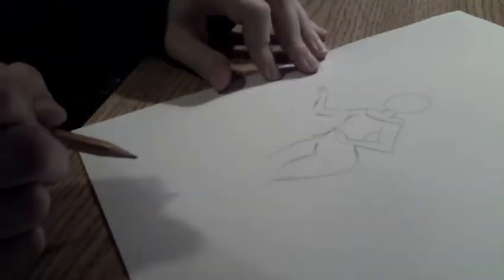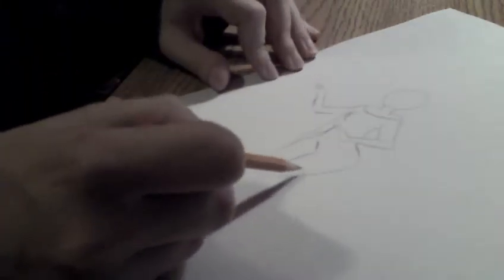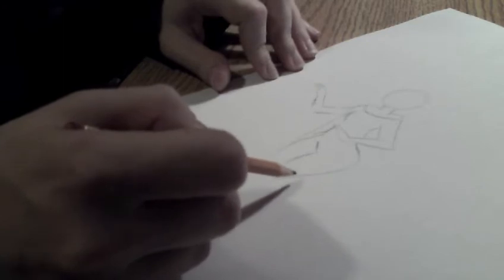Loose clothing, for instance, would basically sort of fall off the shoulders, like so, and then kind of just drop and drape the body. But you still have to follow the curves that are there.